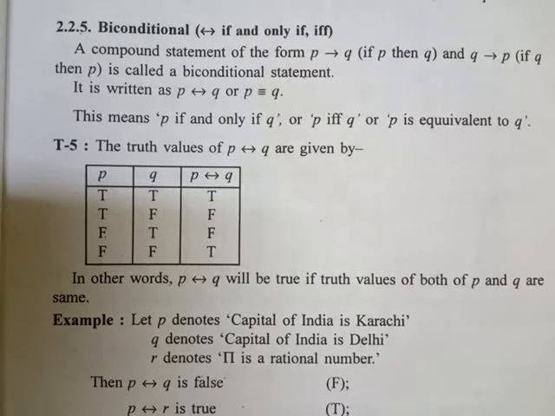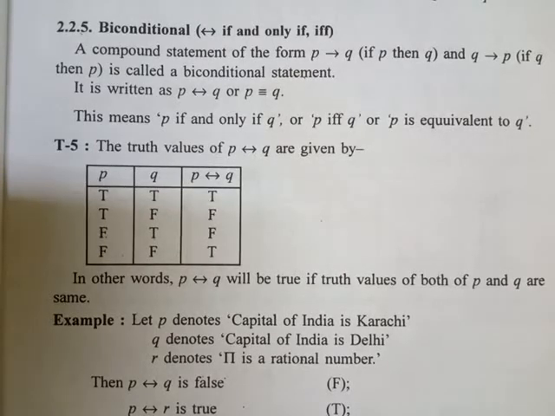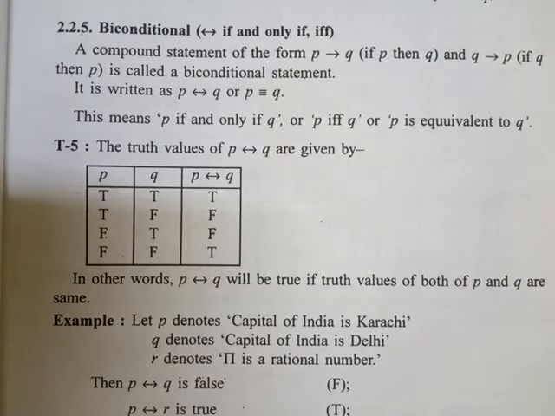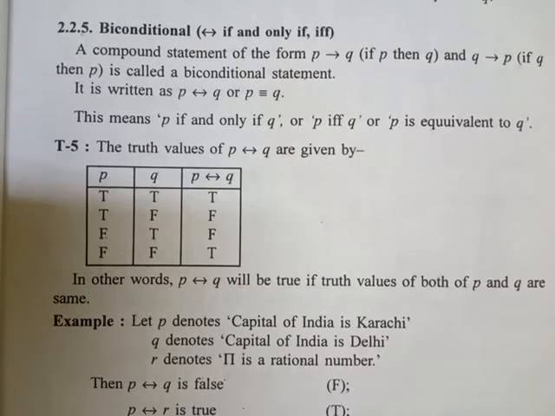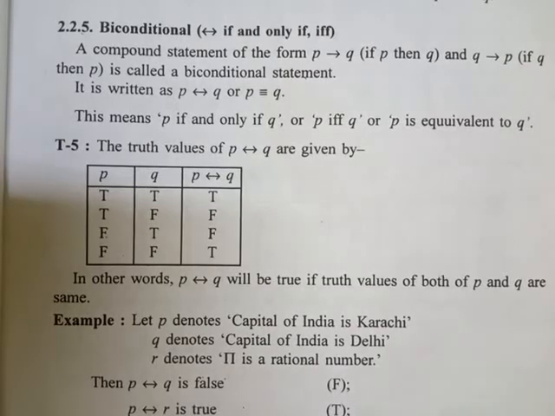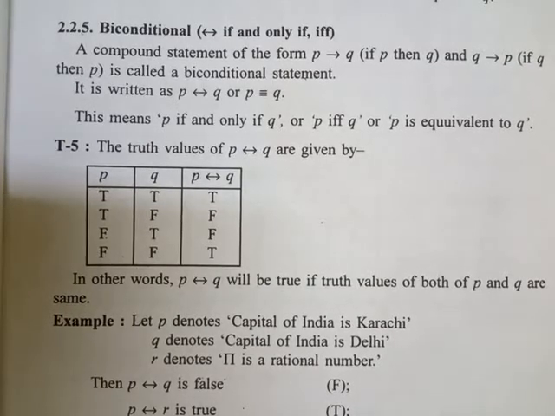After that we'll start the chapter, and you have to memorize these four tables and write them in your main copy. And obviously while you memorize this, first understand this and then memorize, so that this will help you in chapter 2.1.